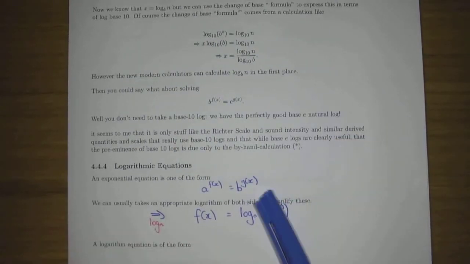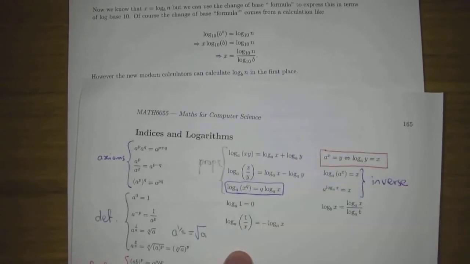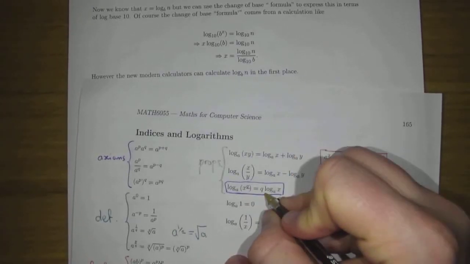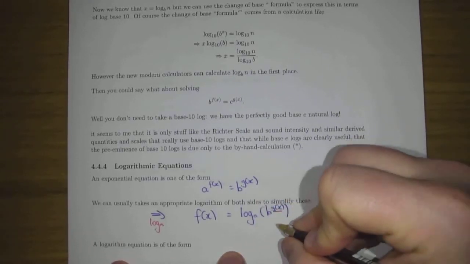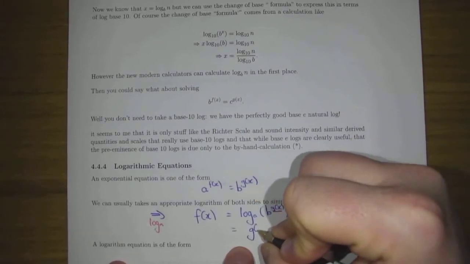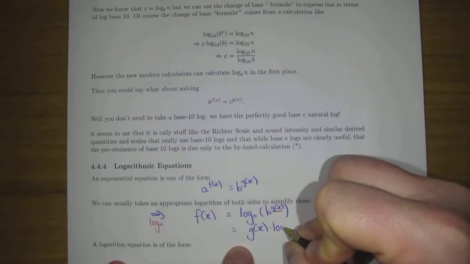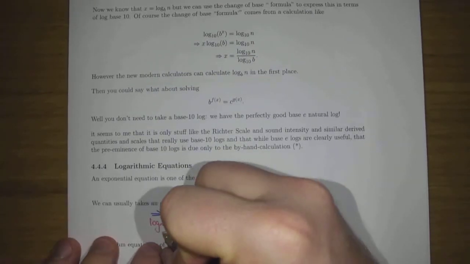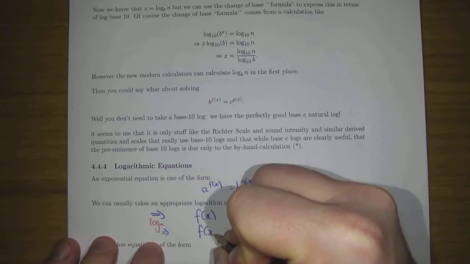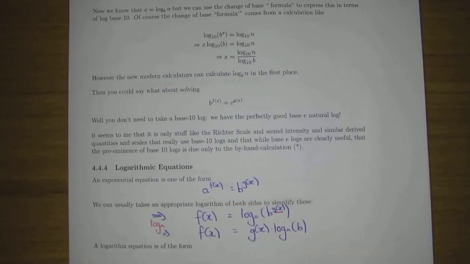And then you can use a property of logs that they turn powers into multiplication. So instead of to the power of g of x, you get multiplied by g of x. And then you can try and solve this for x. It's still possibly a very difficult equation, but it's certainly not as messy as this.